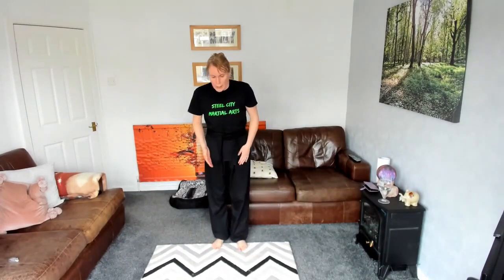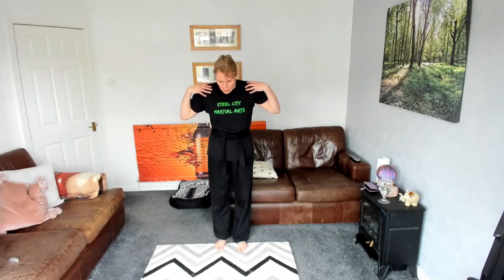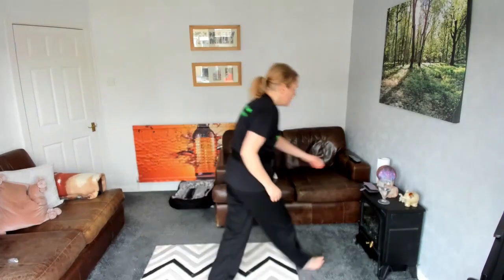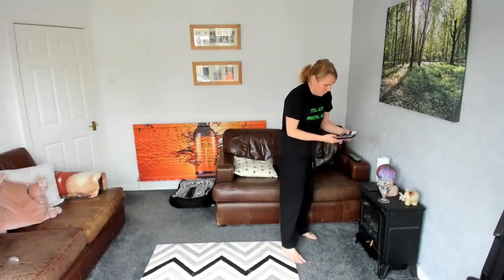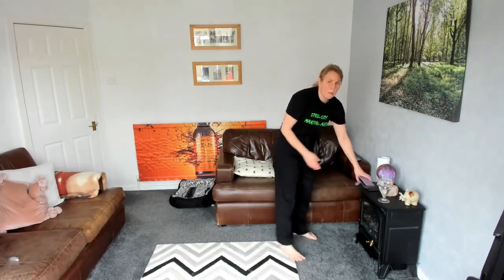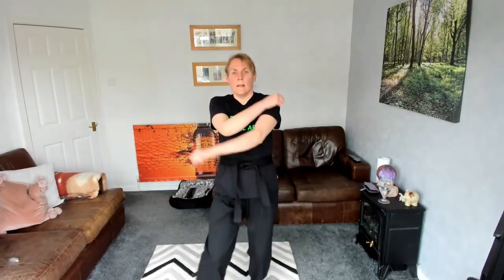Your next stance is a forward stance. So we often do this with a low section block. So your forward stance, your heels are in line with your shoulders. So out like this, and a forward stance like this. So like this, like this.